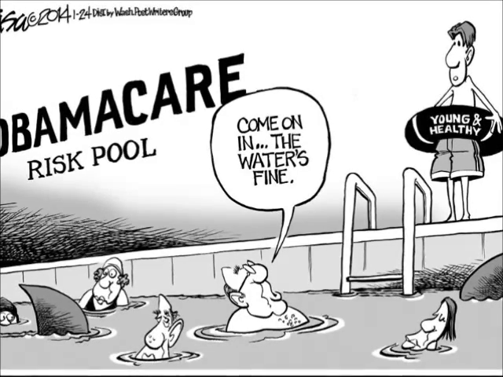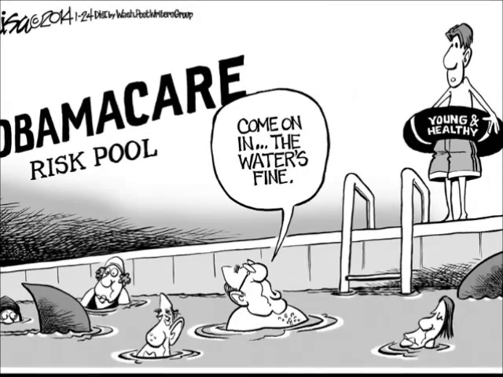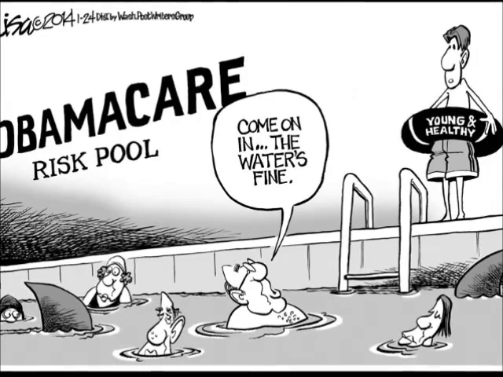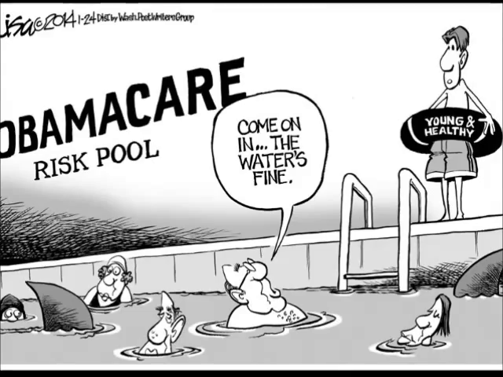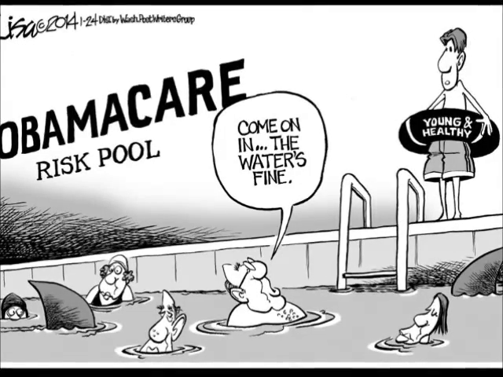The other dilemma that America is experiencing is that people will not buy insurance now because they know pre-existing conditions are covered, so they're going to wait until they're sick, then purchase insurance. So you don't have that premium that's in that pool offsetting the high users.